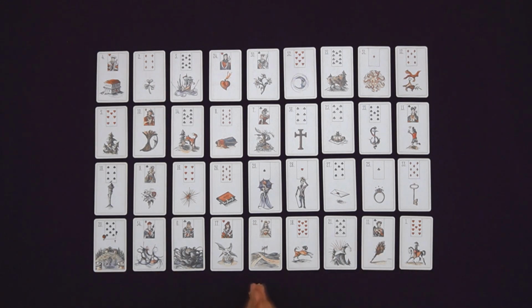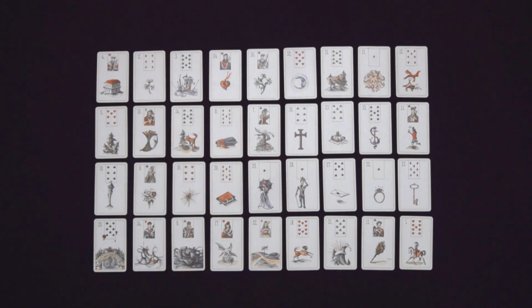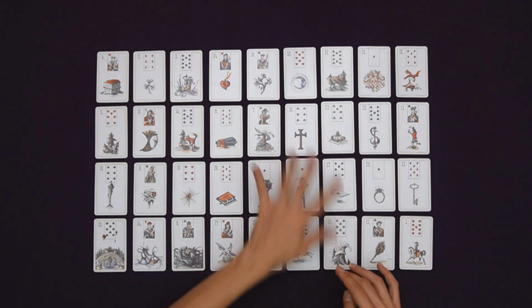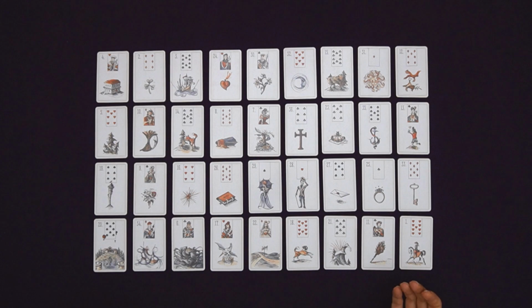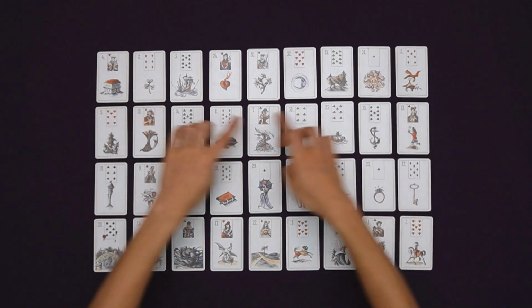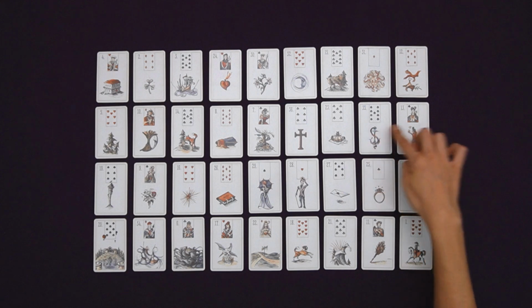So notice that many of the portraits are complete, meaning all cards around the central card are within the tableau. So like the letter, the ring, the book, everything else in here. But there are also portraits that are incomplete. And these are the portraits for the cards that are on the outer edges of the tableau. So for example, the portrait around the key or the child, they're incomplete.